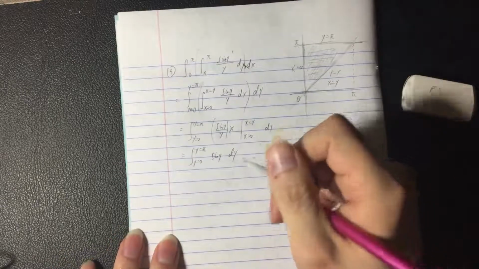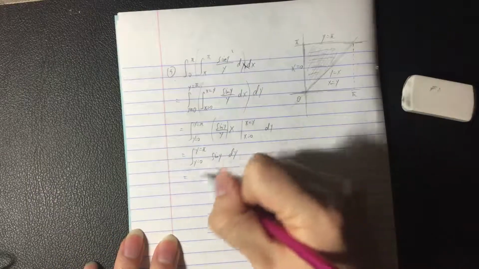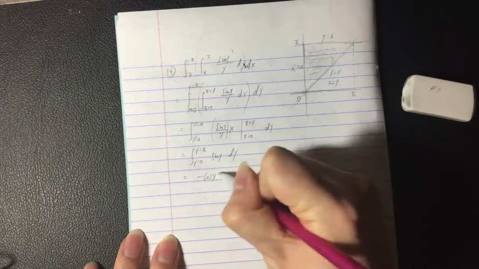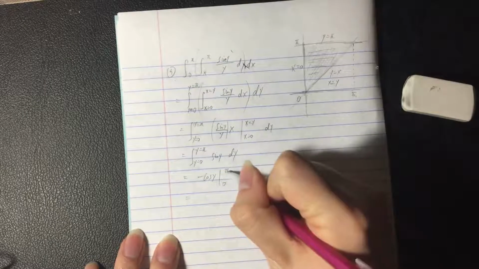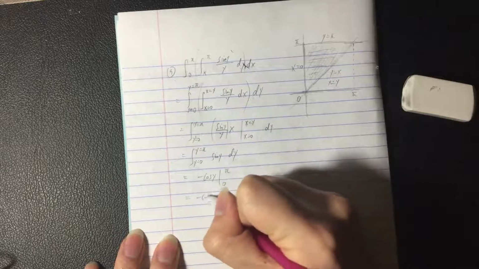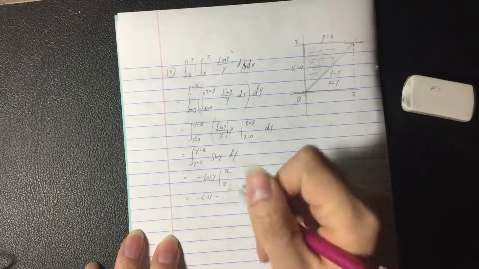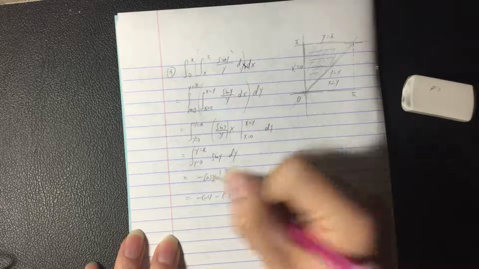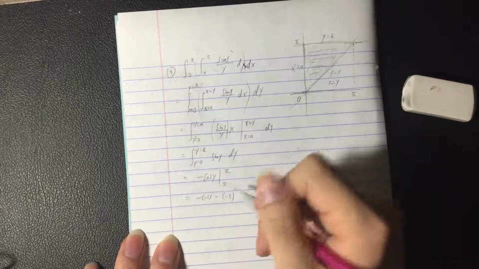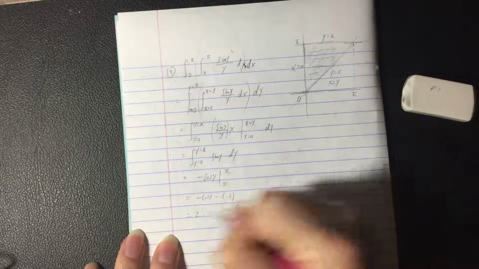I have negative cosine y from 0 to pi. Cosine of pi is negative 1. Cosine 0 is 1, so the answer is positive 2.